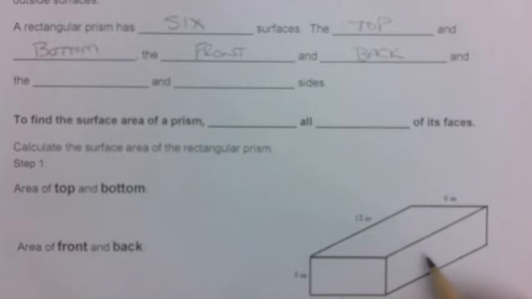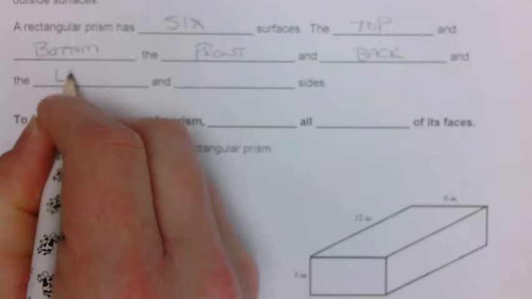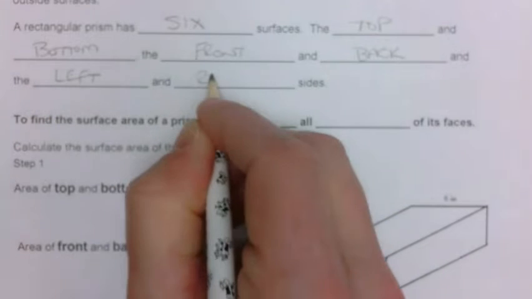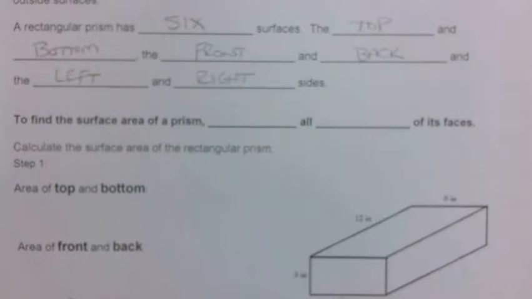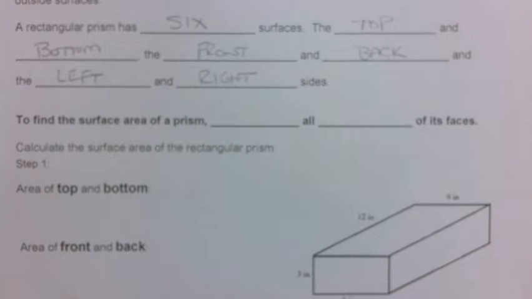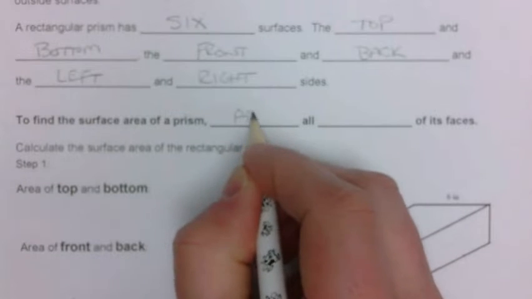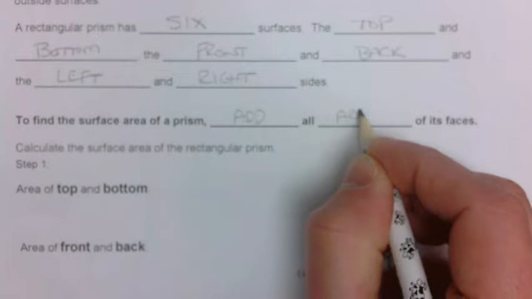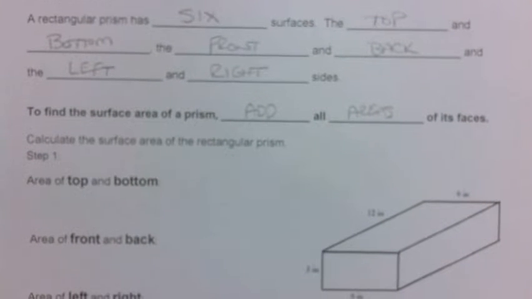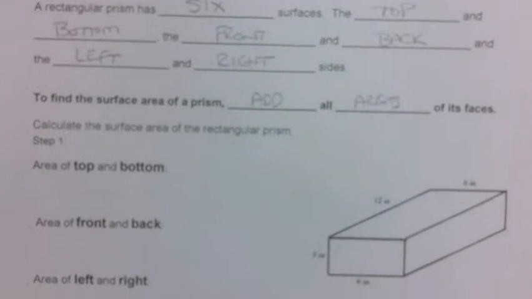It also has a left and a right side, which are congruent to each other. In order to find the surface area of the prism, we're just going to add all areas of its faces. That's what we're going to do here with our first rectangular prism.